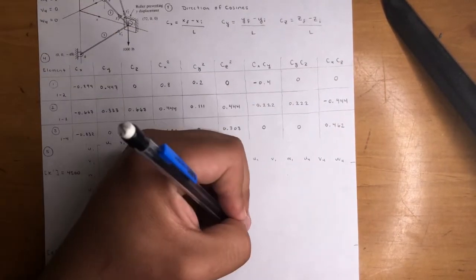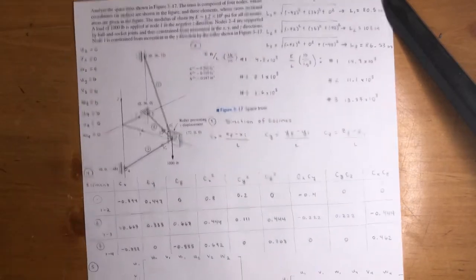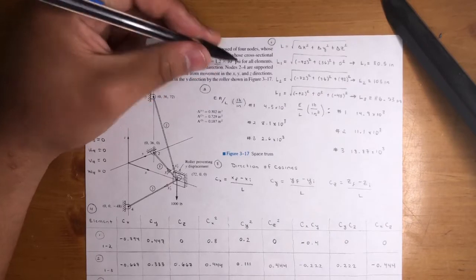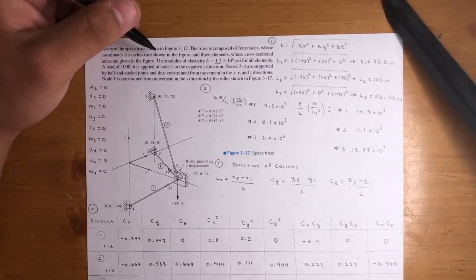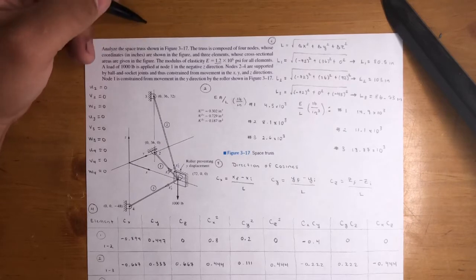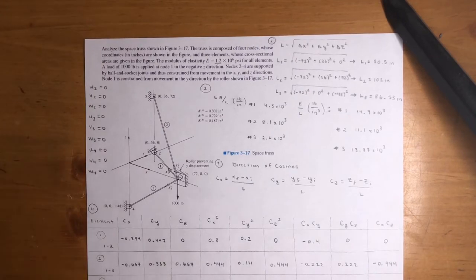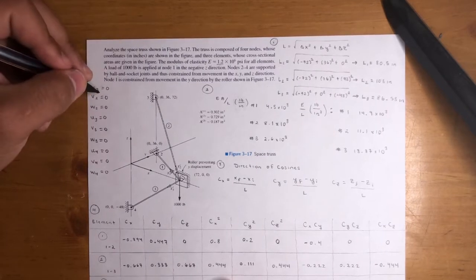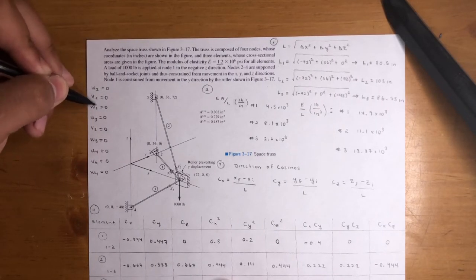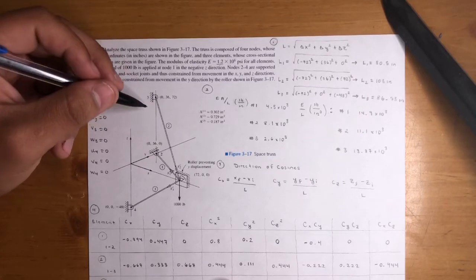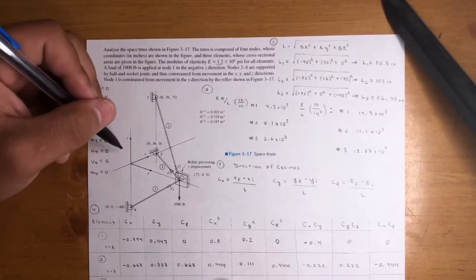And yeah, before I start filling them in, I'm going to get to this now. They told us nodes 2 and 4 are supported by ball and socket joints. And if you remember from statics, that just means there's an Fx, Fy, and Fz reaction, because they don't move in the X, Y, or Z. It's just like a ball, like a shoulder. You can move up, down, left, right, and the other direction. You don't have any moment reactions because you can rotate them. That's just saying that U2, V2, all these, they're fixed, so you can't move them in any of the 3 directions.